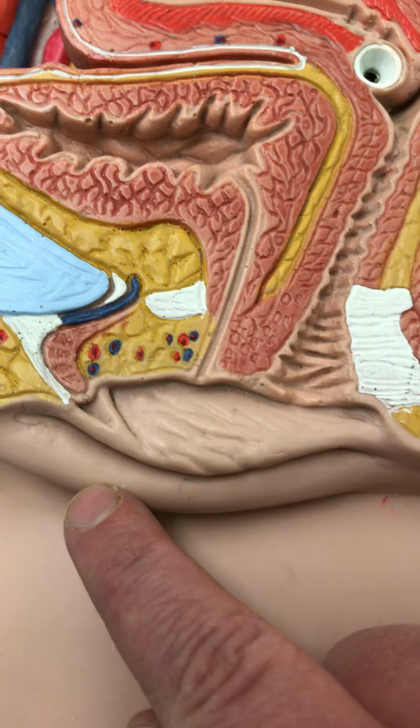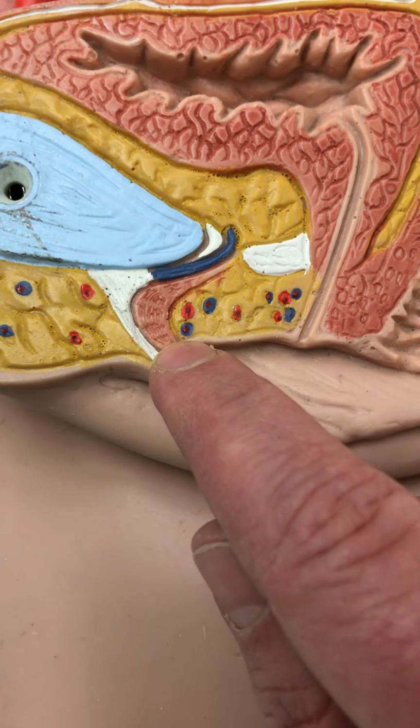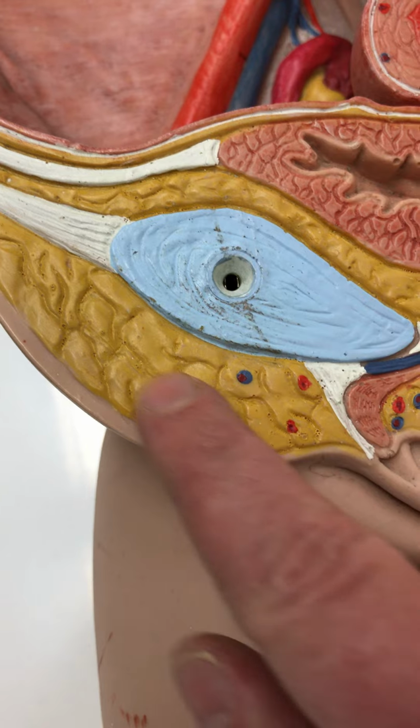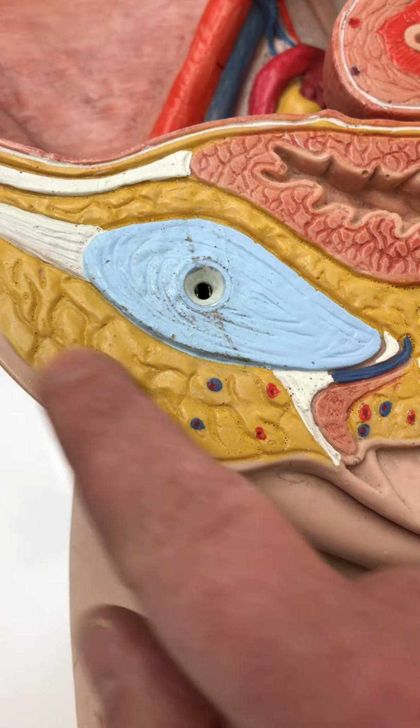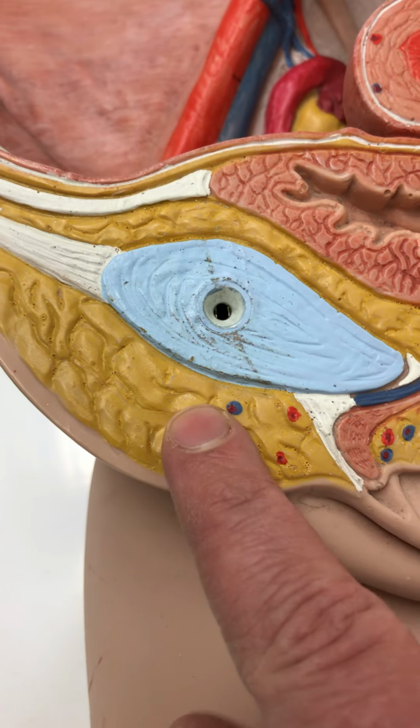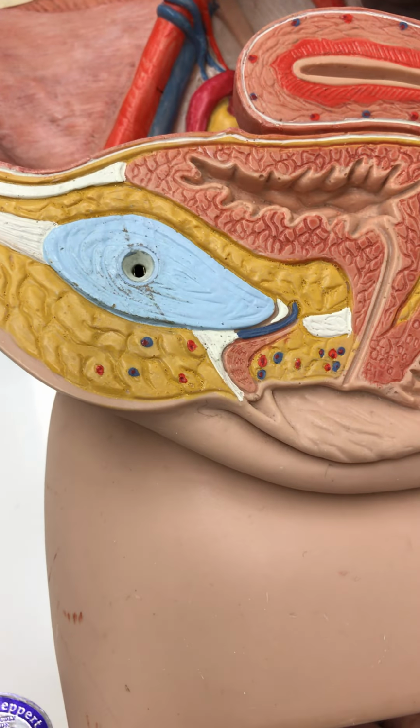It's part of the external anatomy. Right here is the clitoris, and then up here you see this mound of fatty tissue over top of what would be the pubic bone and the pubic symphysis. That's your mons pubis. Essentially, it's there for protection and shock absorption.